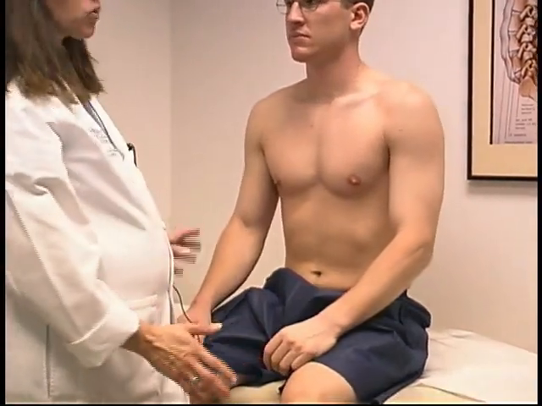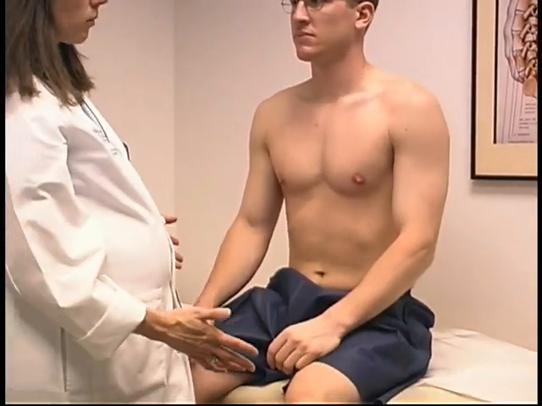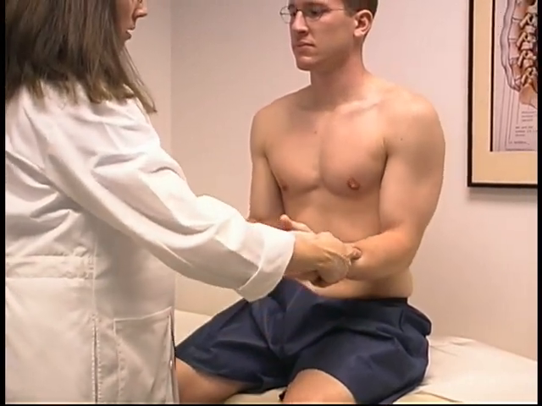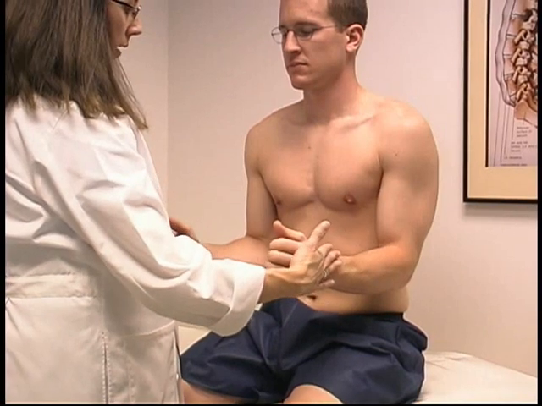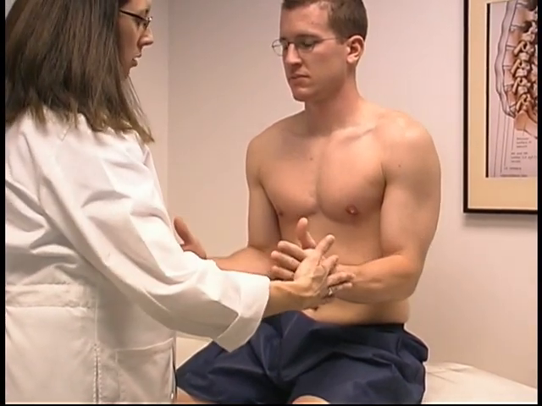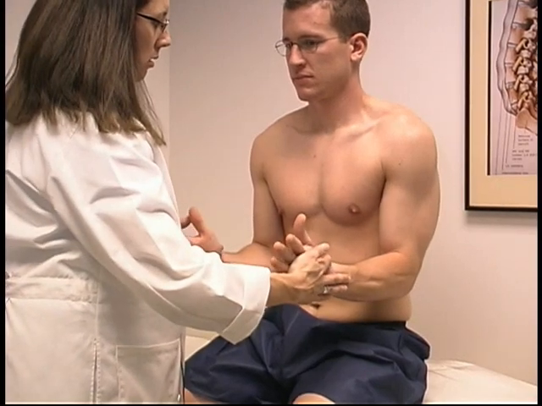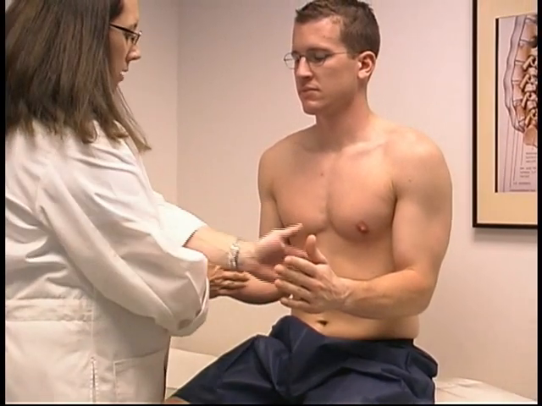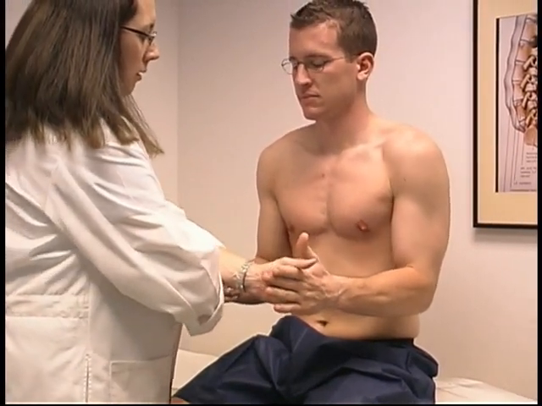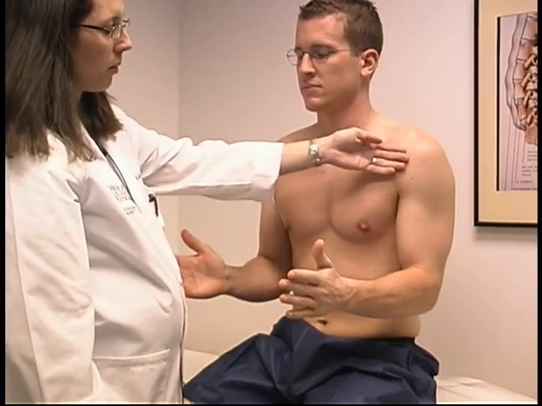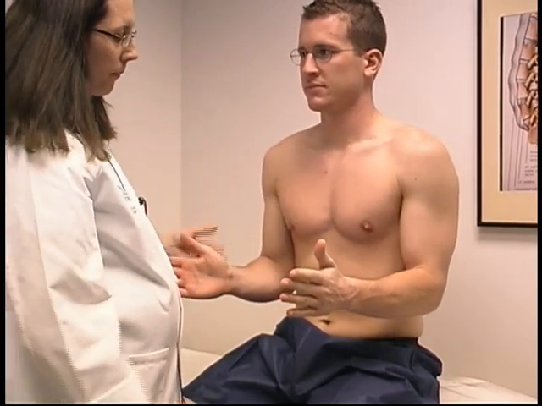Next, we're going to do some strength testing, mainly testing the rotator cuff. Keeping the elbows in at the side, we ask the athlete to push their hands out into external rotation. Push. That is testing specifically the infraspinatus rotator cuff tendon. Next, we ask them to push in, and that is specifically testing their subscapularis rotator cuff tendon.